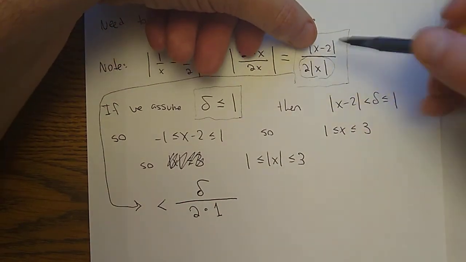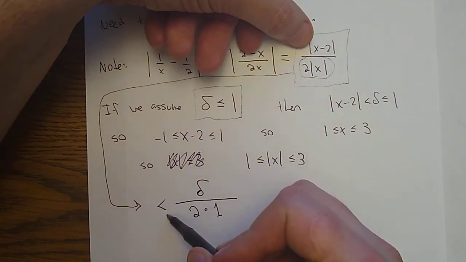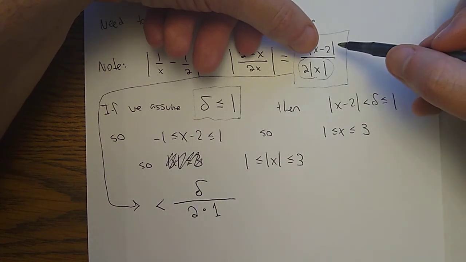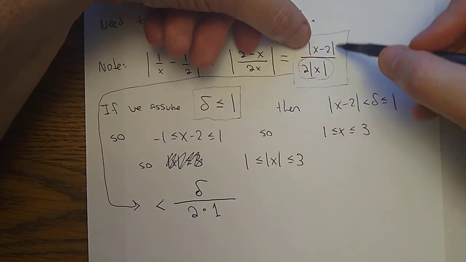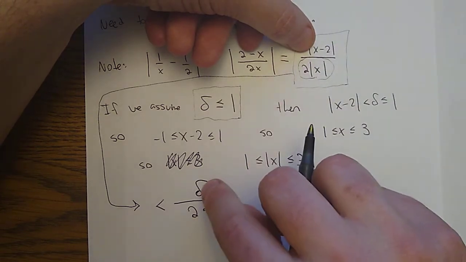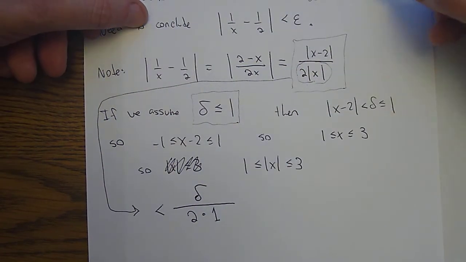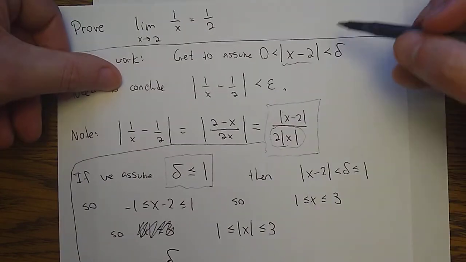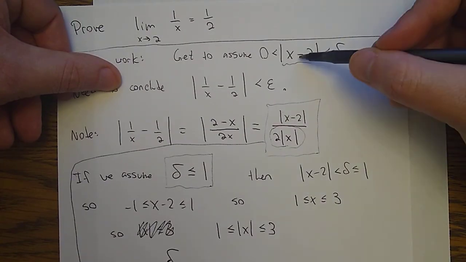So I have a fraction and I want this to be less than something. What I should do is replace the numerator, the top, with something that's bigger, and I did. Delta is bigger than the top, right up here. Delta is bigger than the top.